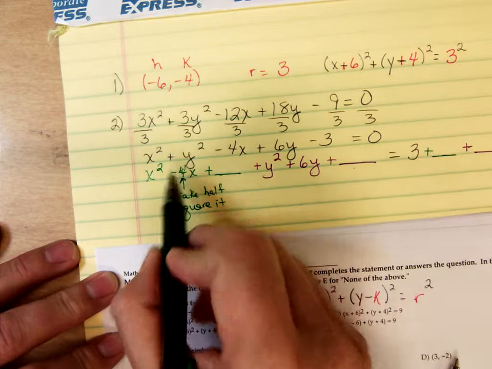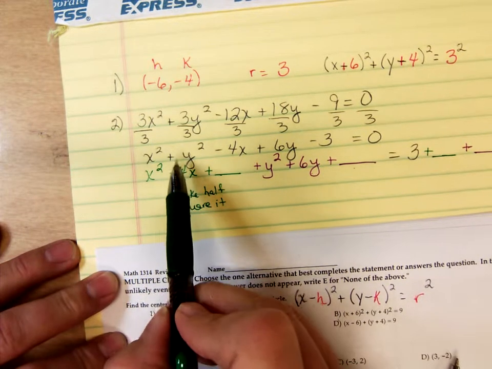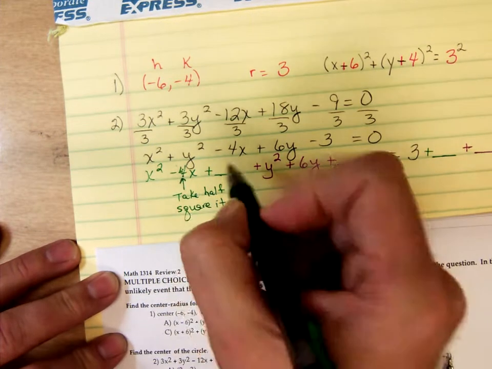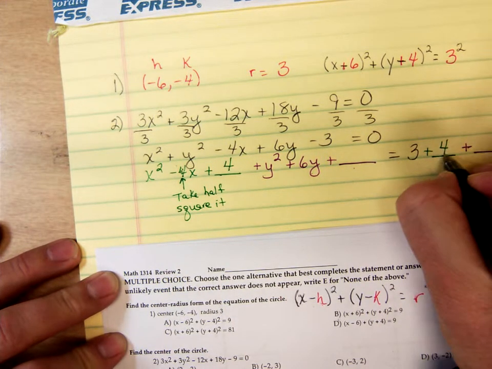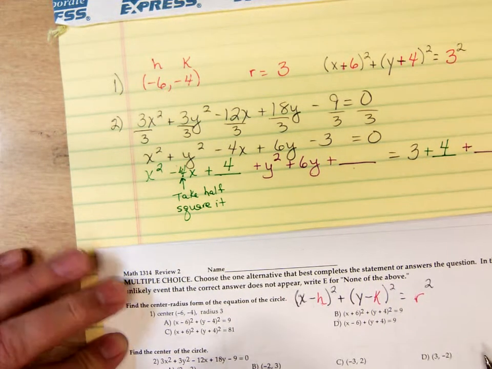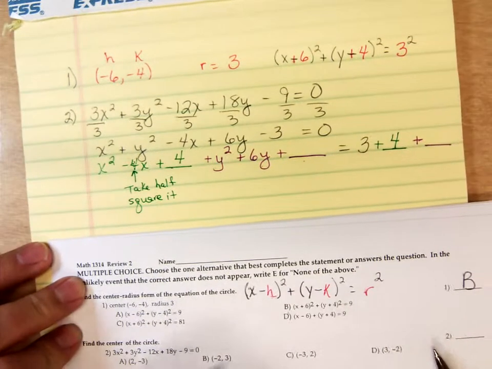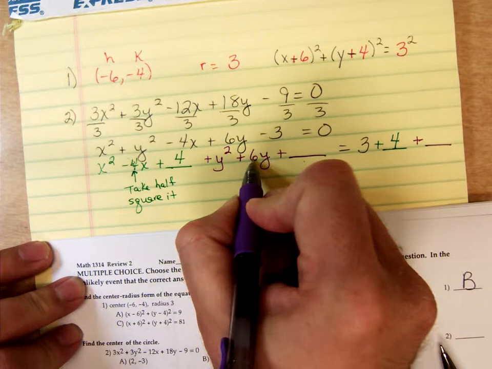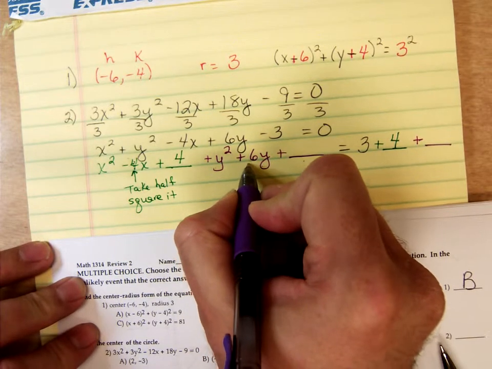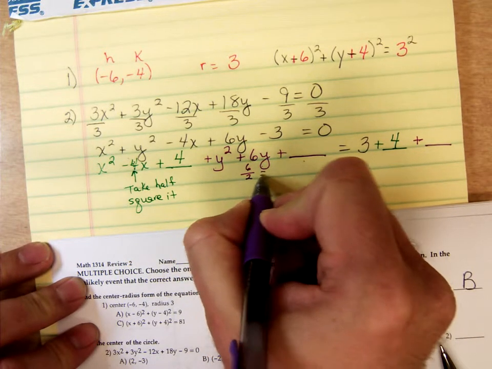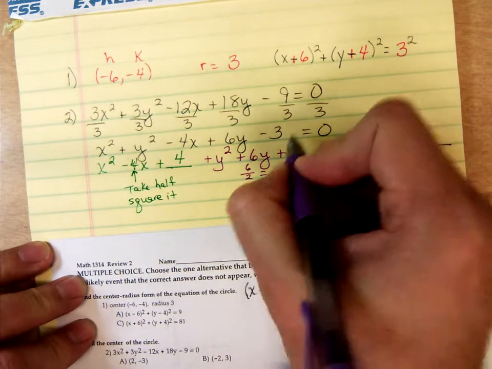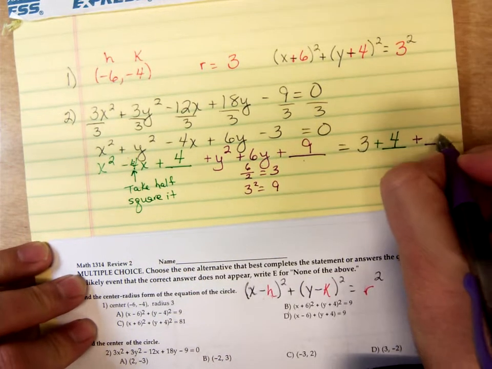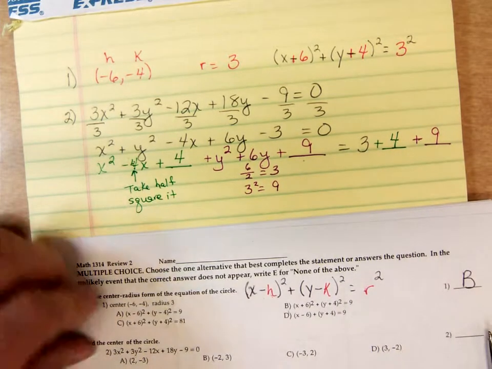Half of 4 is 2. 2 squared is 4. So I'm putting a green 4 on both sides. Now for the y's, this number, take half, so 6 over 2 is 3, and then square it, 9. I'm adding a 9 to both sides.